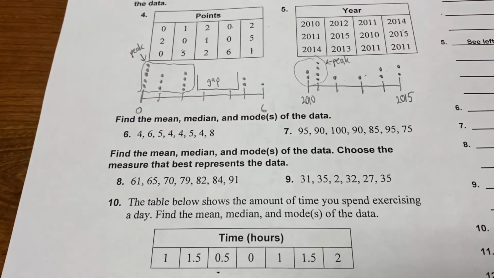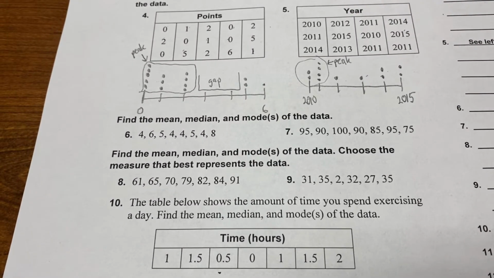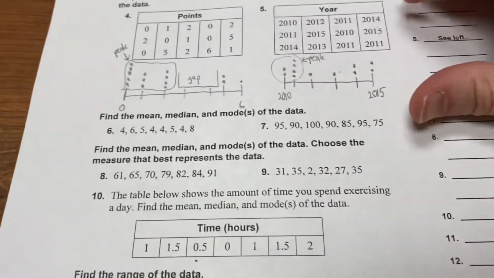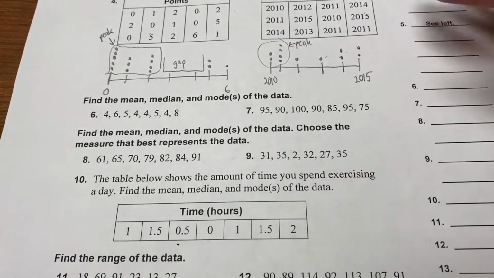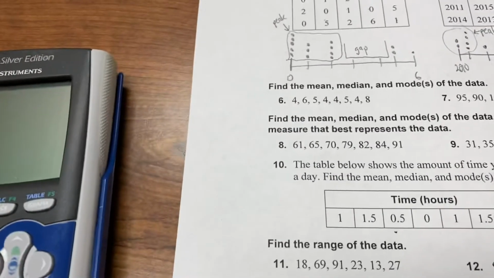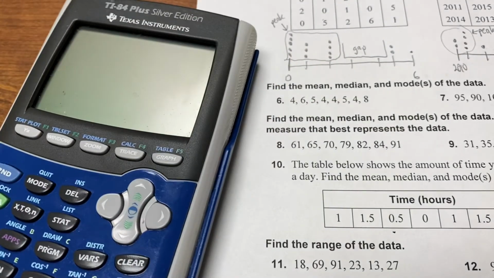All right, so now we have to find the mean, the median, and the modes of the data. So number 6, we're looking for the mean first of all. So we're going to calculate our mean. And remember, when you calculate mean, it's just adding all of the numbers together. So let's add all the numbers together.